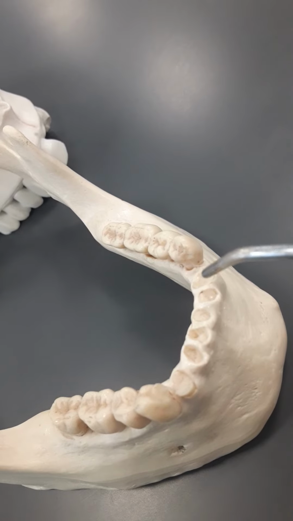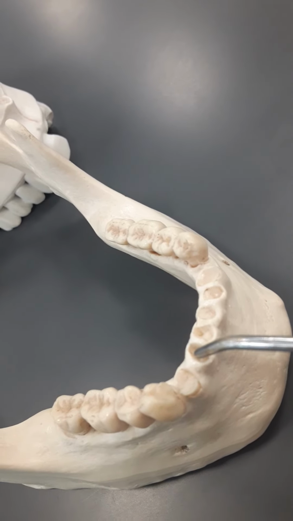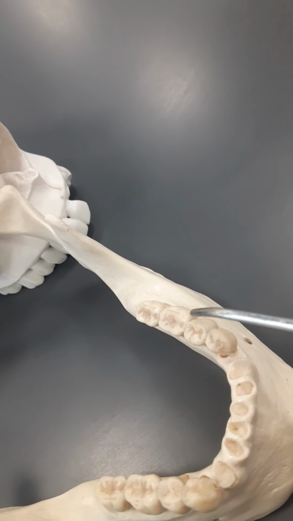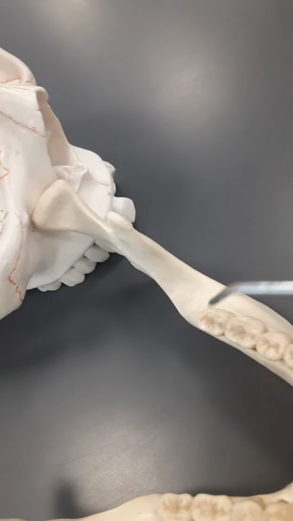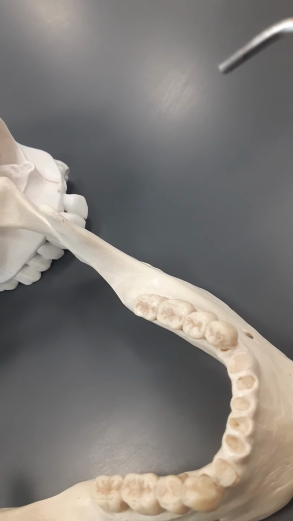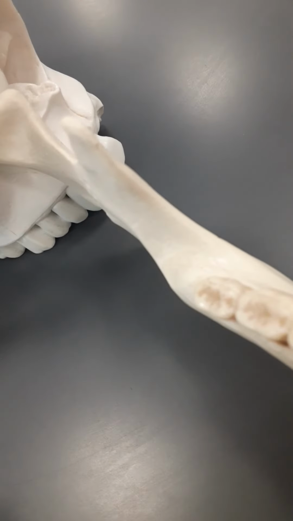The lateral incisors are just next to the central. Then you have your canines. As you can see, he's missing a lot of his teeth. Then you have first and second premolar, and then first, second, and third molar. Now, this guy's obviously had his wisdom teeth removed, so he doesn't have those ones. But your third molars are your wisdom teeth.